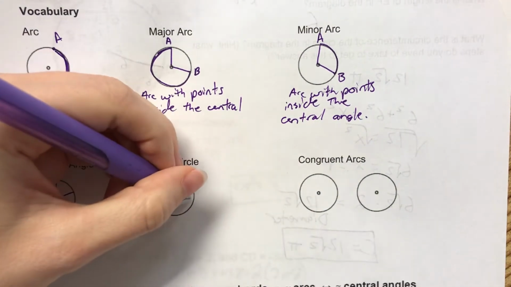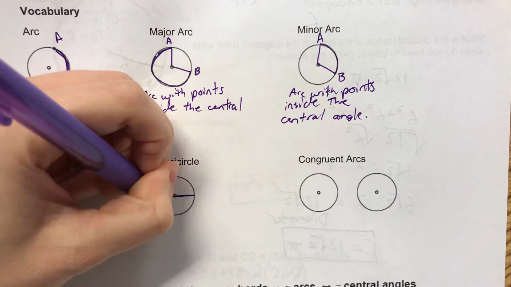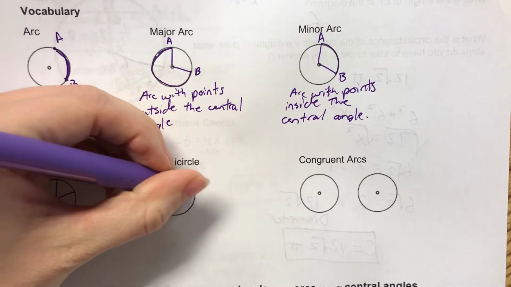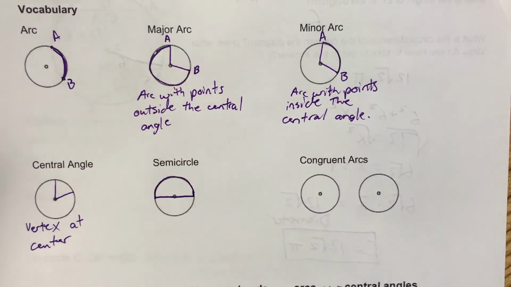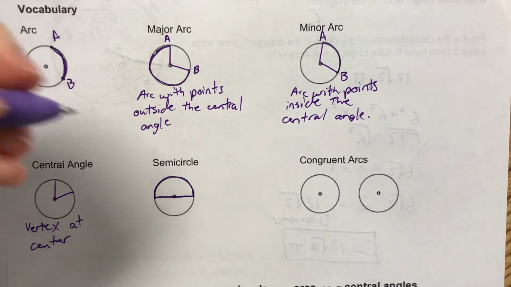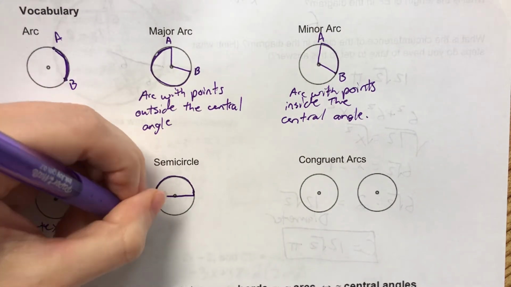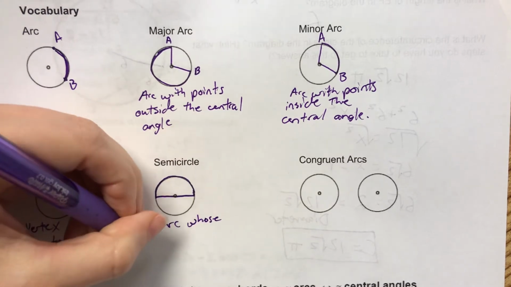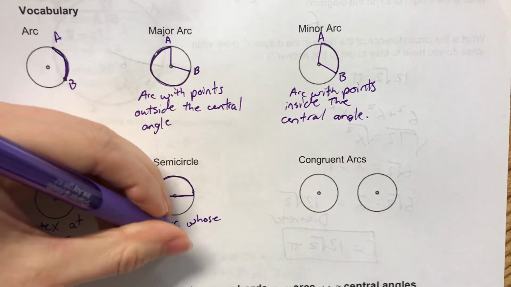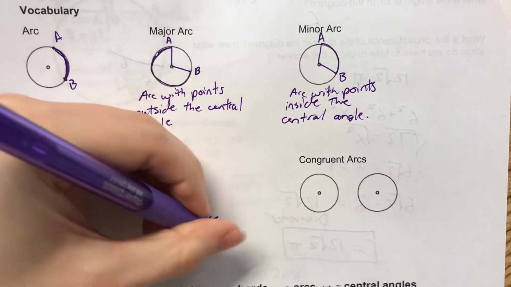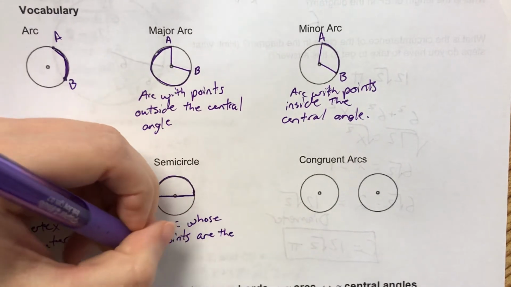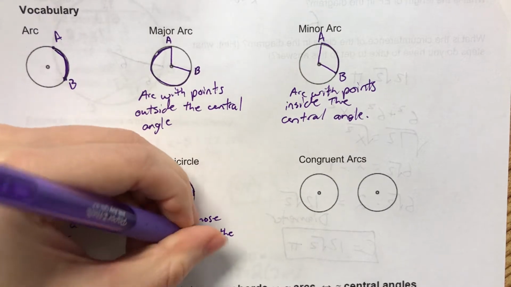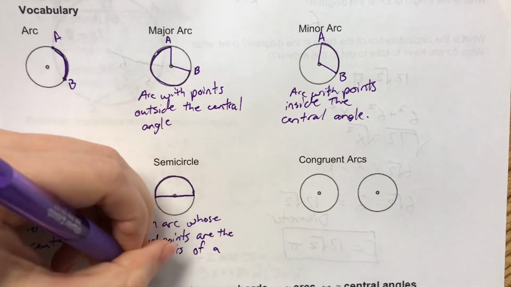A semicircle is an arc, okay? It's an arc whose endpoints are the endpoints of the diameter. So here's the diameter. This can create two semicircular arcs. Both of them are the same. There's not a major or a minor one since they're the same size. So a semicircle is an arc whose endpoints are the endpoints of a diameter.